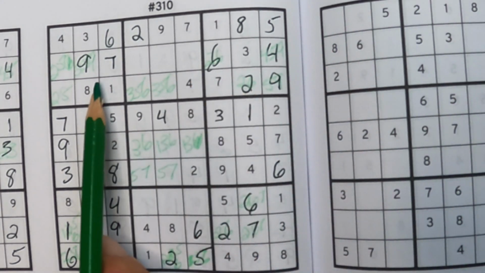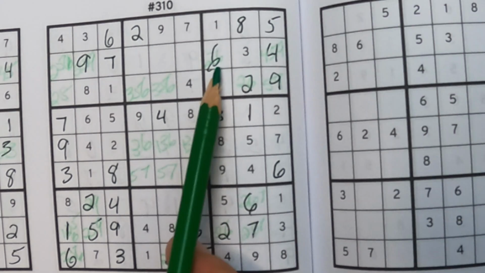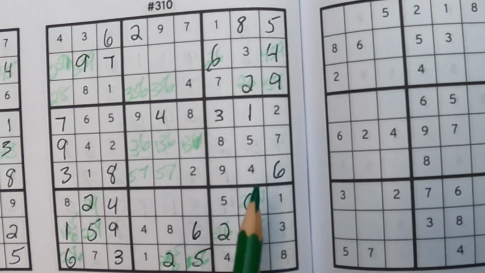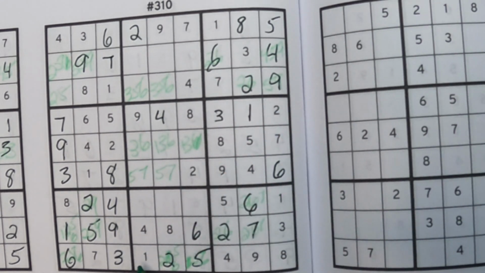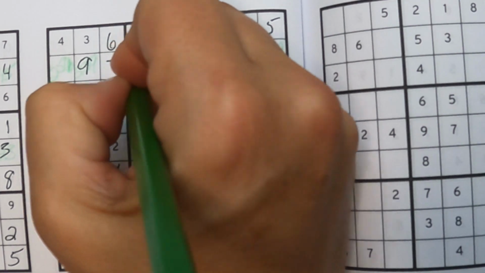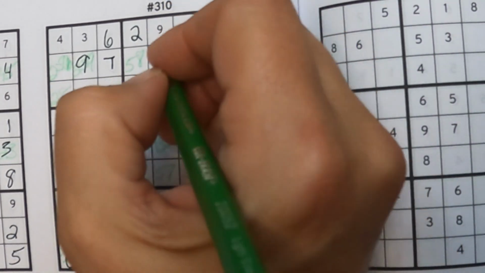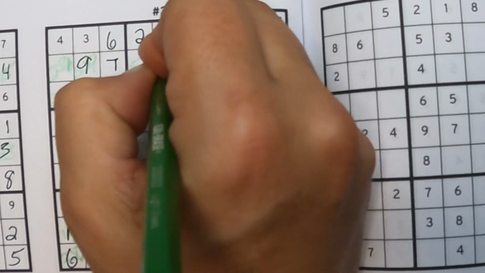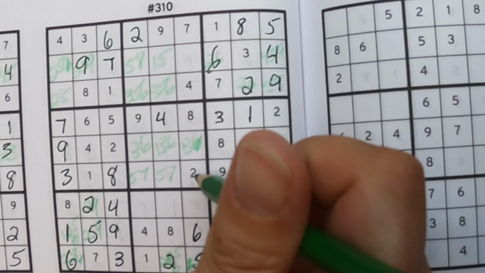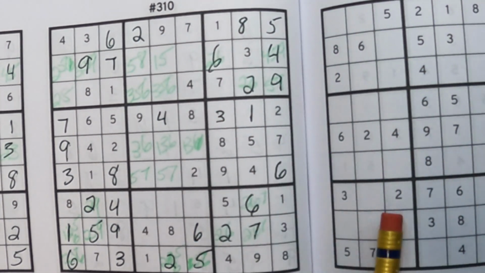If we look at this row, we're missing 1, 2, 5, and 8. We've got a 1 and 2 here, so 5, 8, 2, 8 here, so 1, 5, 2, 8, and 5 here.